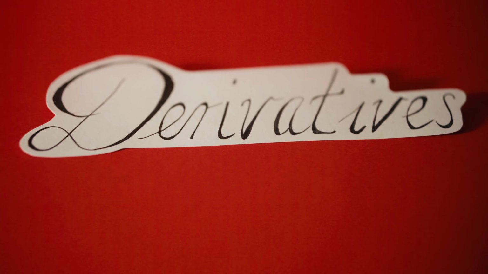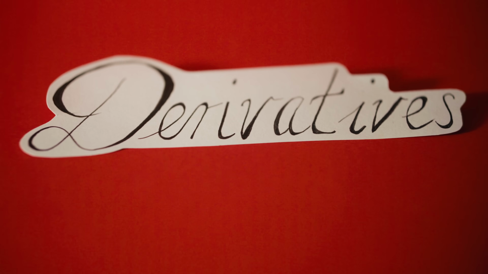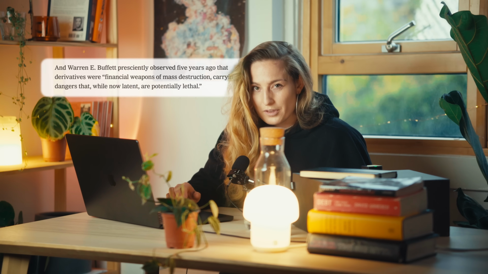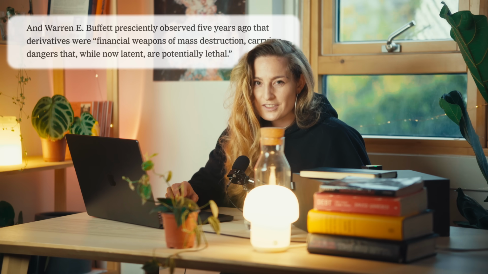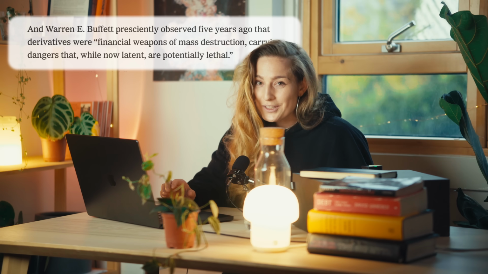A shadowy layer that's looming over our entire financial system. Warren Buffett has called them financial weapons of mass destruction. And once you understand what they are, you start to see just how fragile the entire system really is. But let's start at the beginning.